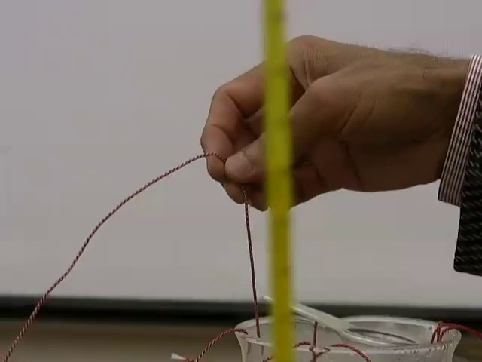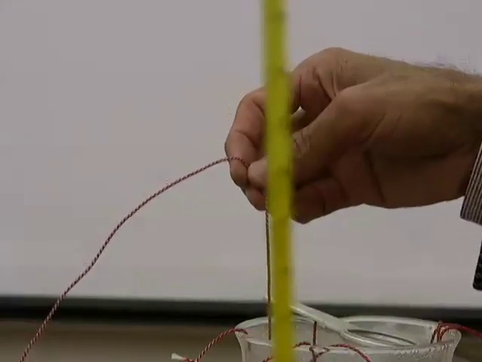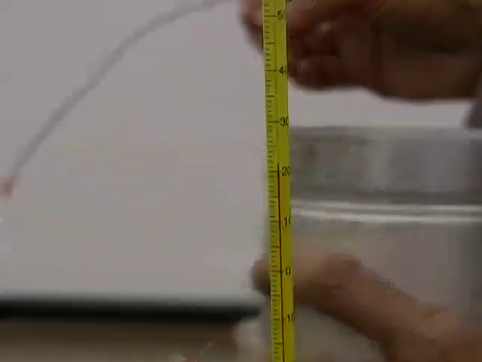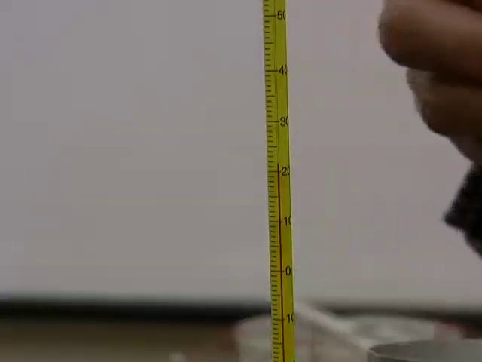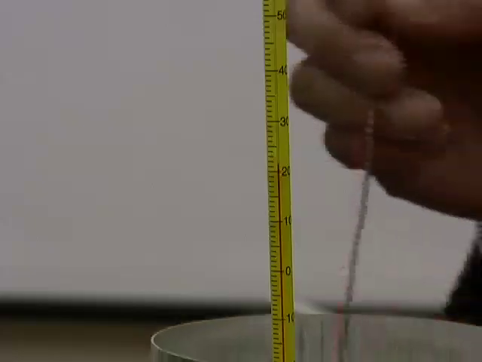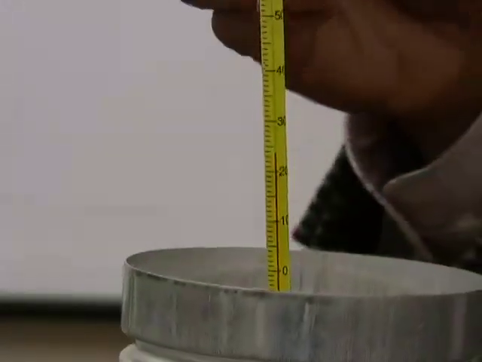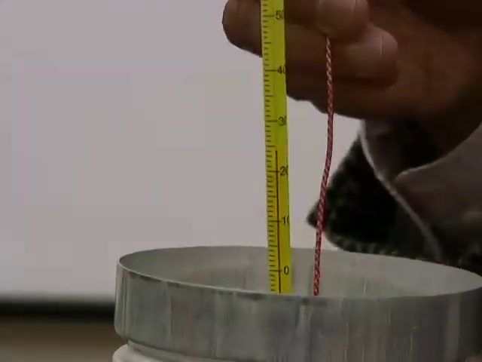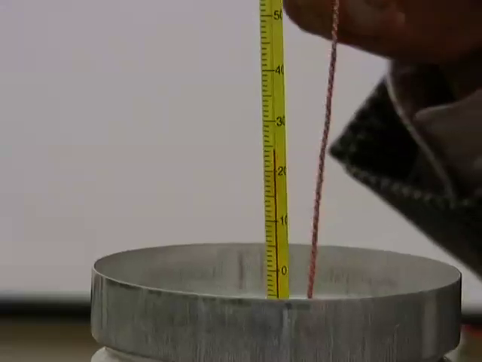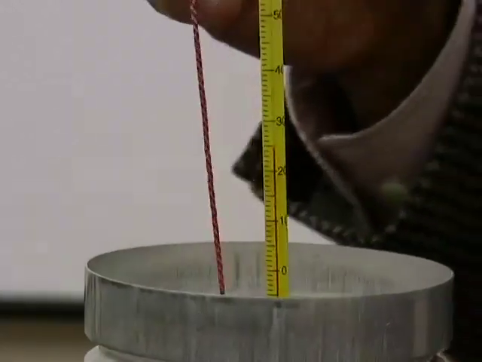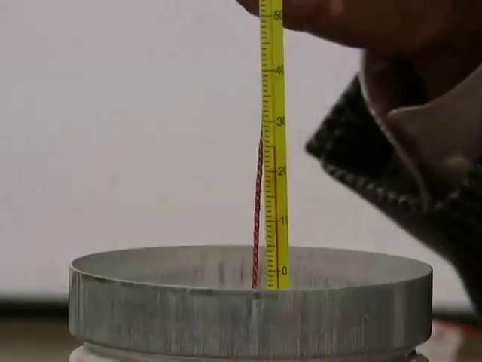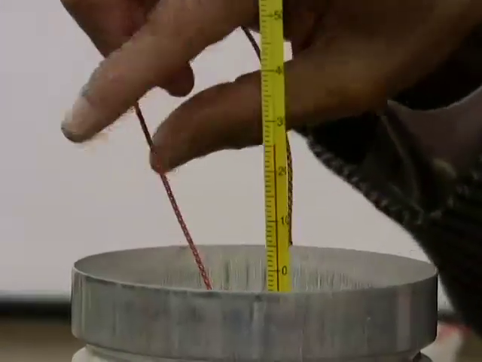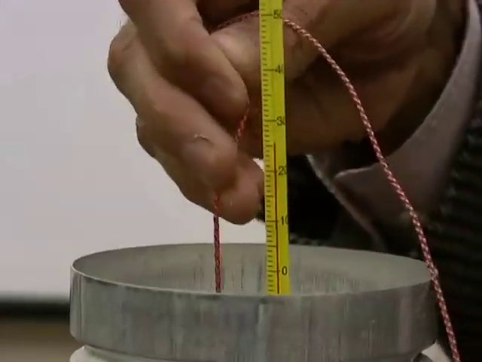We will now repeat this for the second copper sample, and there it comes. You need to now look for the equilibrium temperature. Alright, that is the second copper sample. Look for the equilibrium temperature.